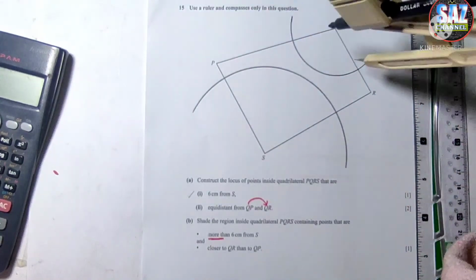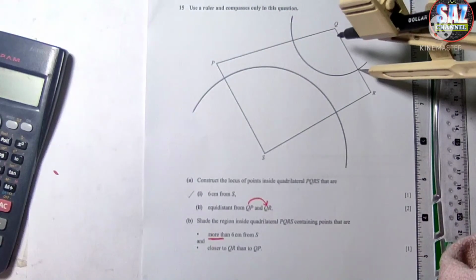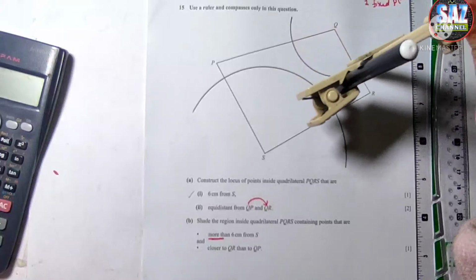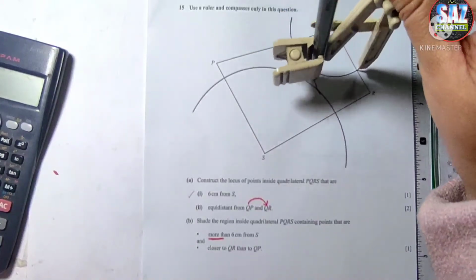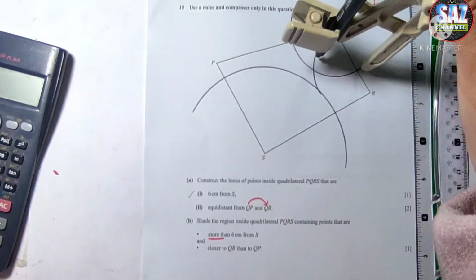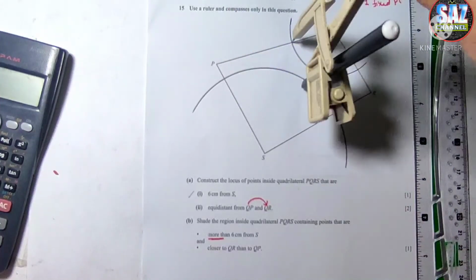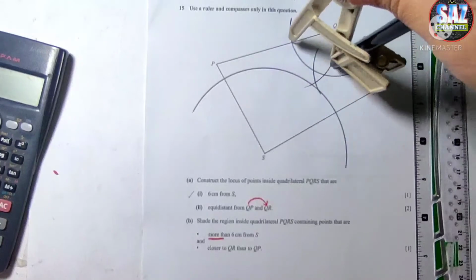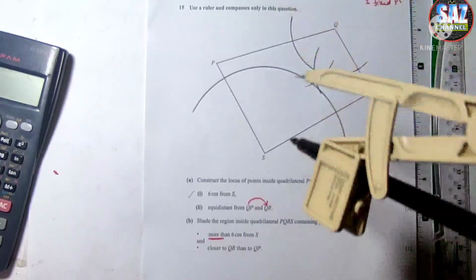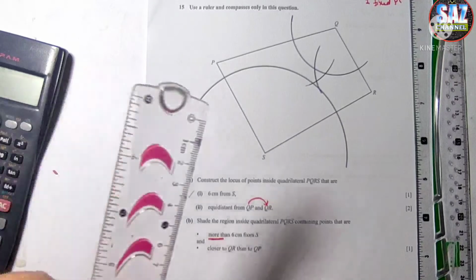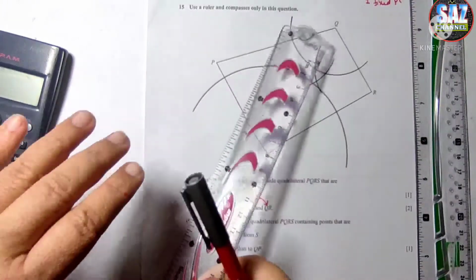Now keep the same open compass, do not disturb the radius of compass, and draw an arc at this place and another arc at this place, and these 2 arcs have to intersect each other. The place where these 2 arcs meet, we draw the line from there, and that will be the angle bisector for Q.